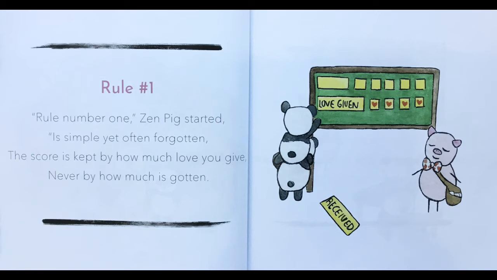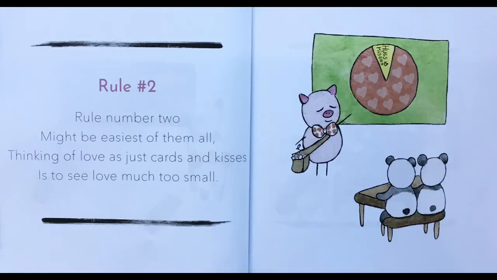Rule number 1, Zen Pig started, is simple yet often forgotten. The score is kept by how much love you give, never by how much is gotten. Rule number 2 might be easiest of them all.